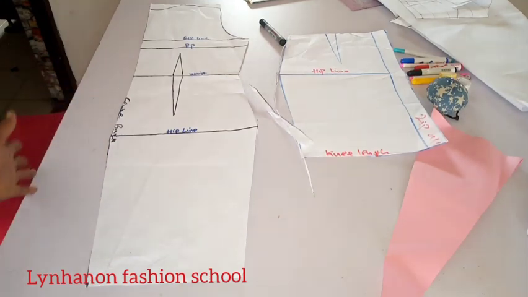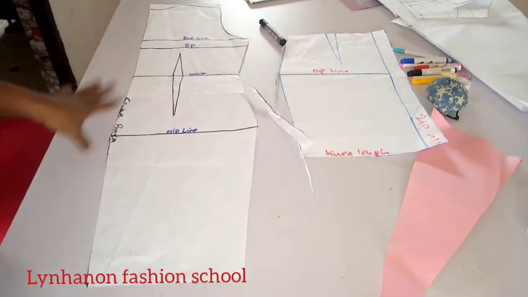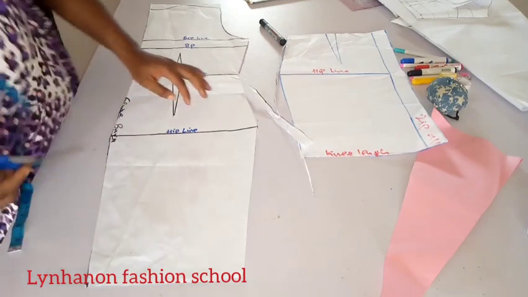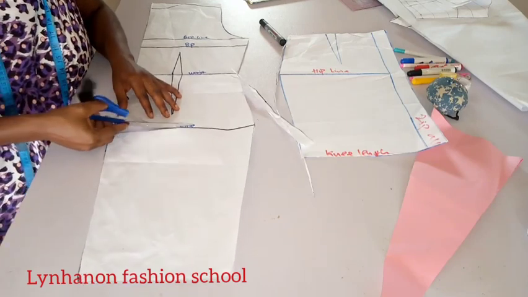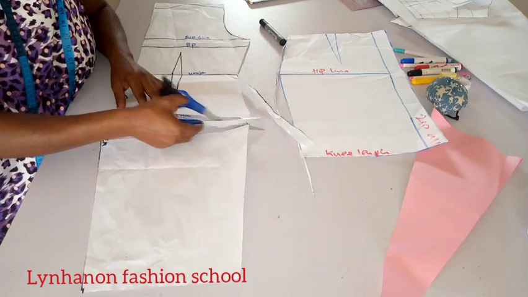If you are looking forward to do a zip budge, once you do it exactly like this, you already have your zip budge technique. Your zip can never gape. So the last thing I'm going to be doing here is to slash through my hip line. I'm going to slash through my hip line all the way like so.